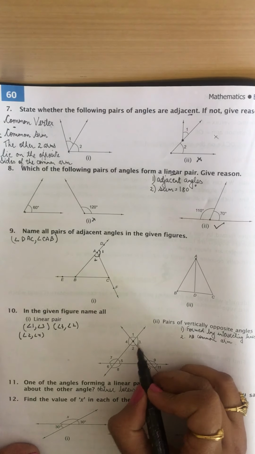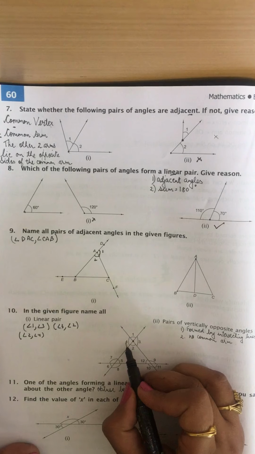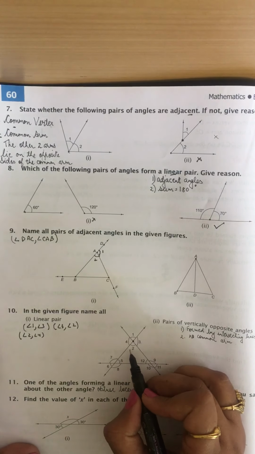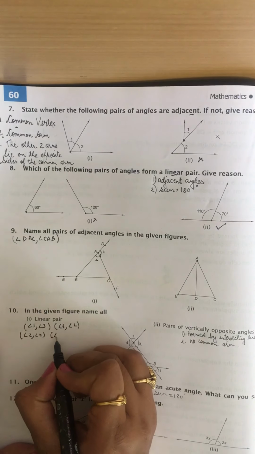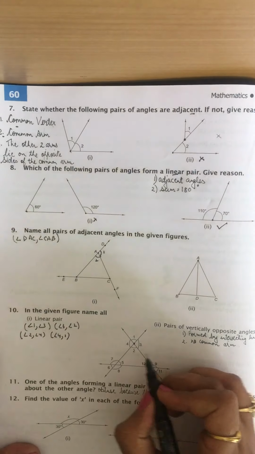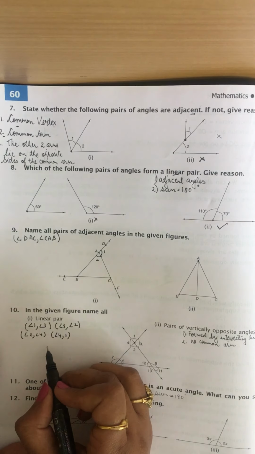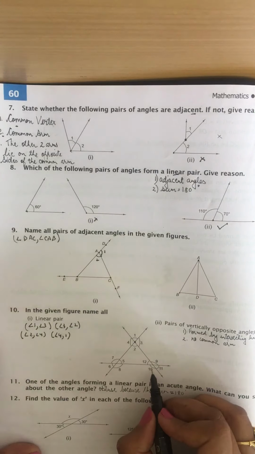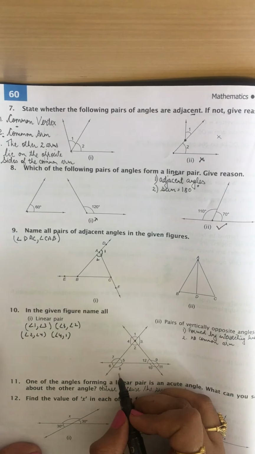So you can see this is again a straight line, and angle 2 is forming a linear pair with angle 4. Again this is a straight line, and angle 4 is also forming a linear pair with angle 1. So at this vertex we have 4 linear pairs. Now you can write the linear pairs at the second vertex and then at the third vertex.